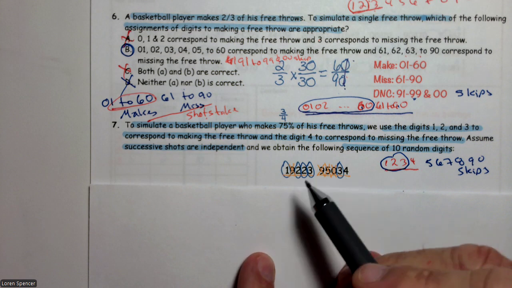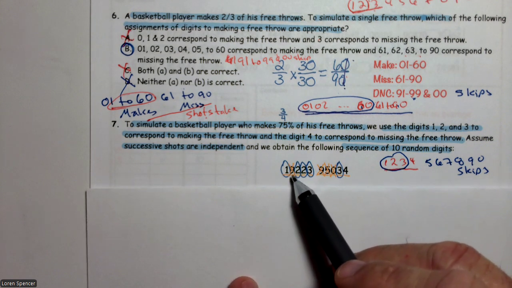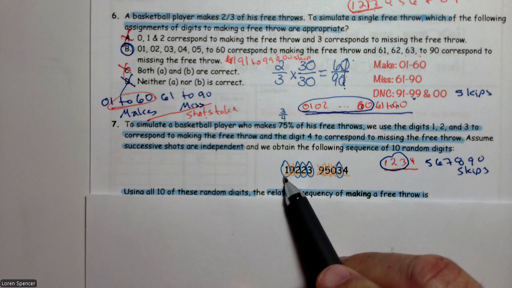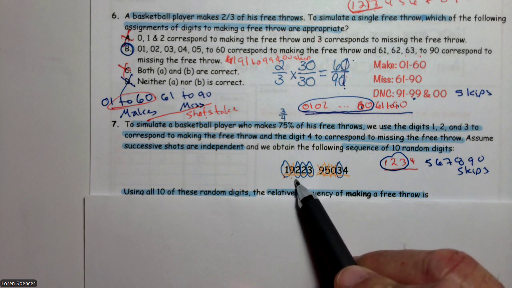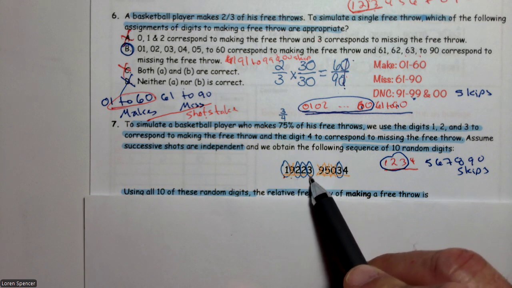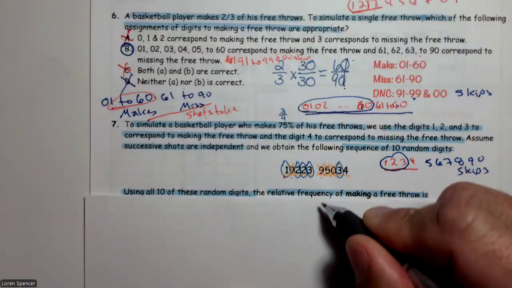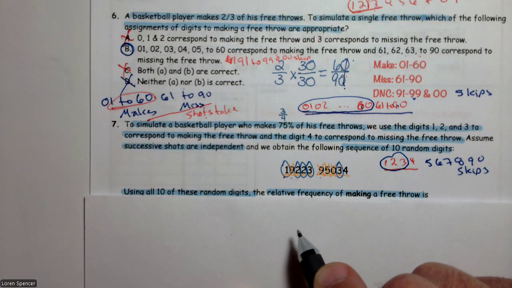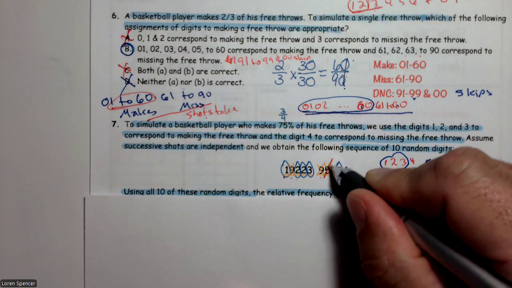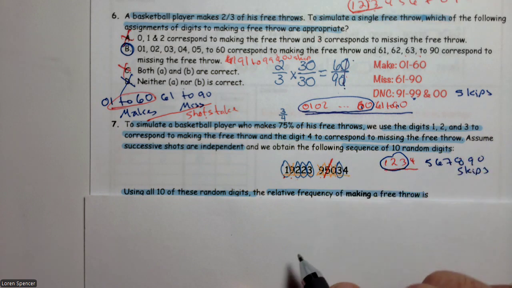So in this case, this is a make. That's a skip. Make. 9 is a skip. This is a miss.